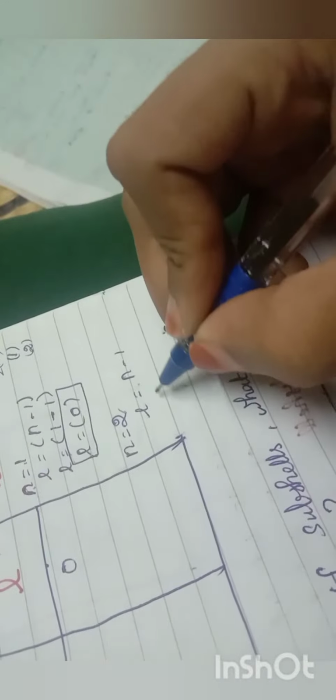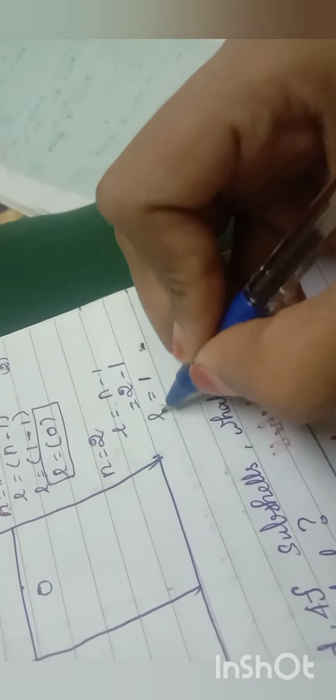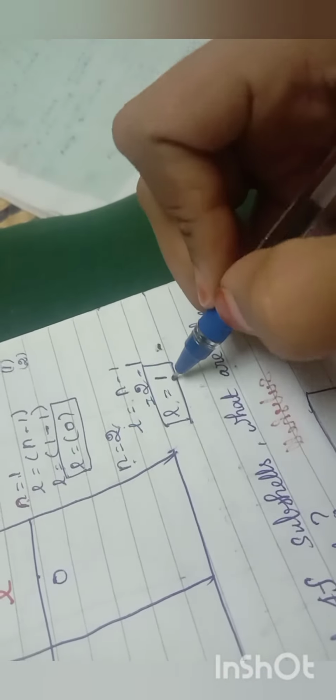Now we are going to write the n value 2. What is the l formula? L is equal to n minus 1, which is 2 minus 1, which is 1. So the l value is 1. If we write the n value 2, we will get the l value 1.